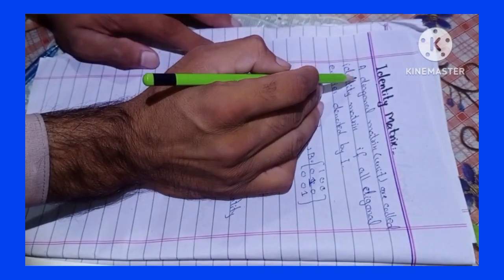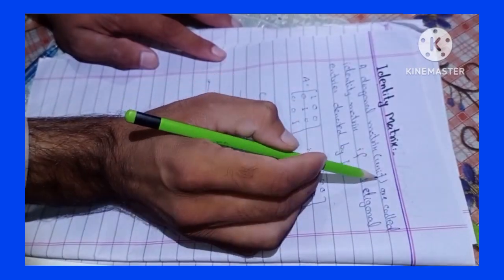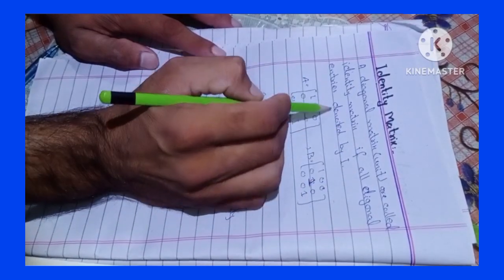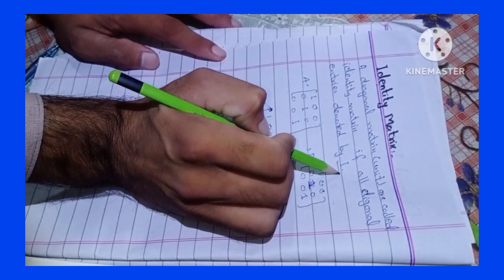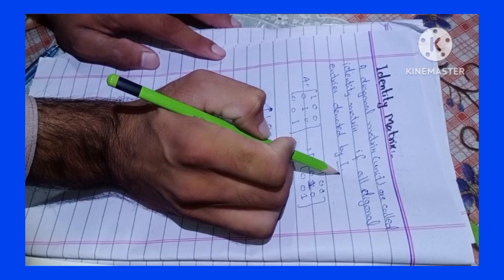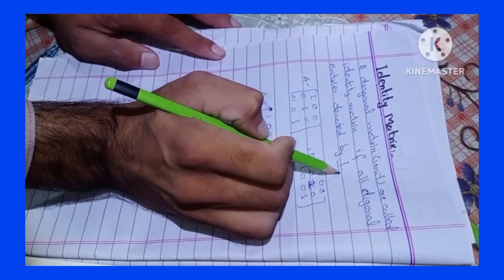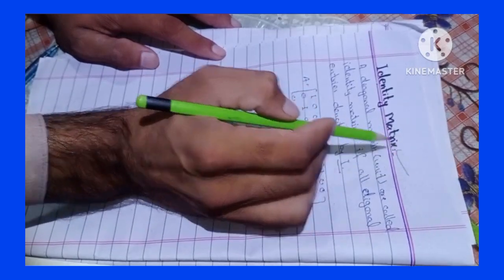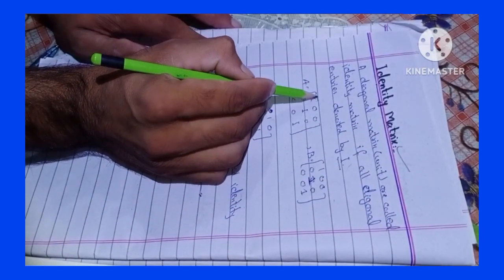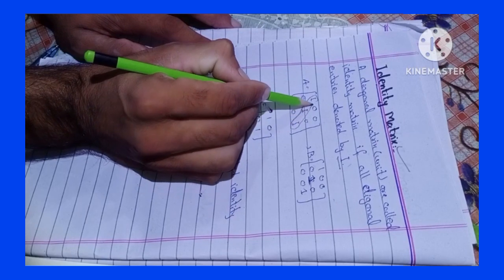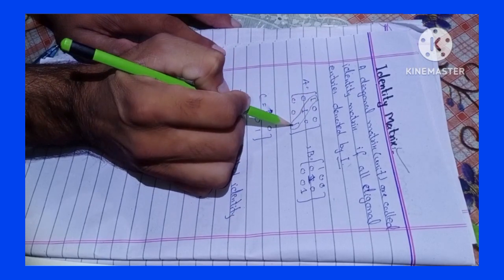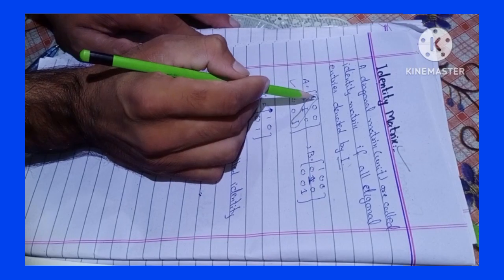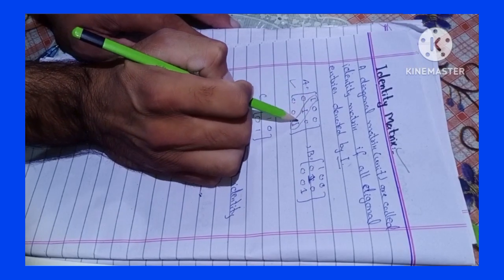Identity matrices. A diagonal matrix is called an identity matrix if all diagonal entries are 1, denoted by I. Any diagonal matrix whose diagonal entries are 1 is called an identity matrix. For example, matrix A has diagonal entries 1 and the others are 0, so it is called an identity matrix.